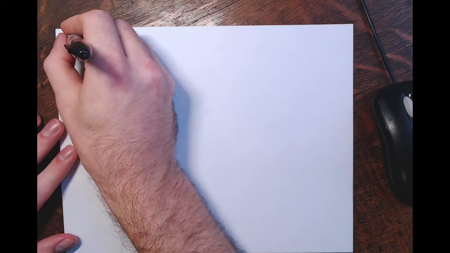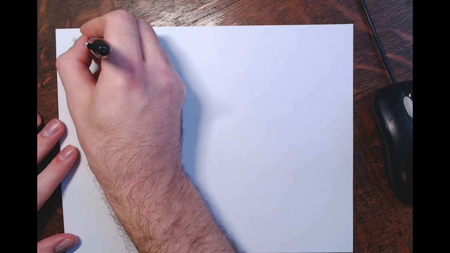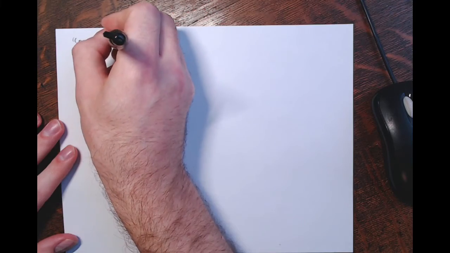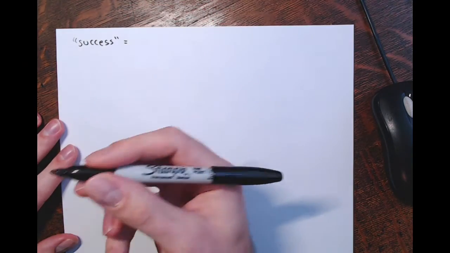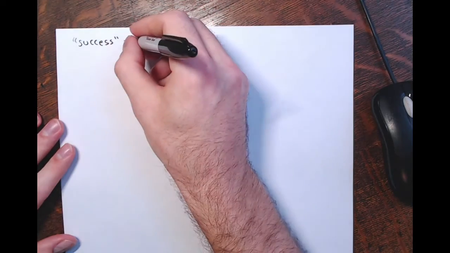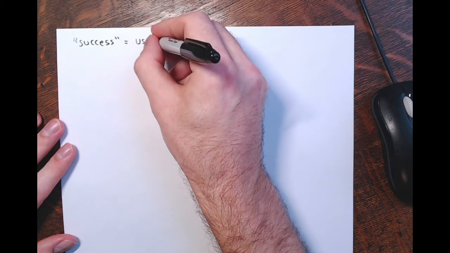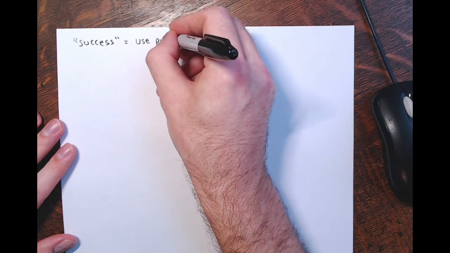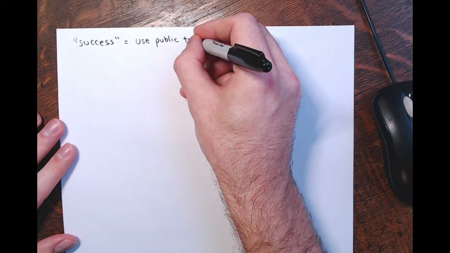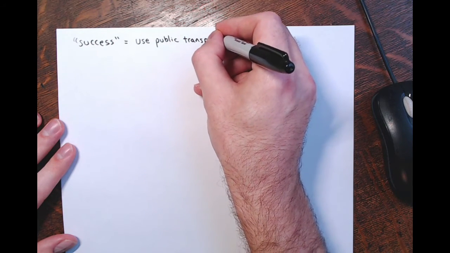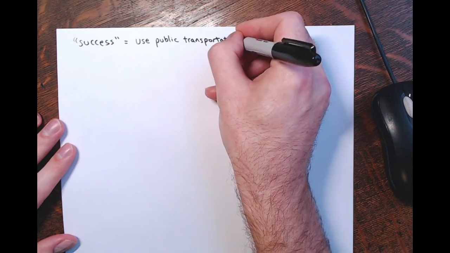So for this particular problem, what we're deeming to be a success here is if the person uses public transportation.